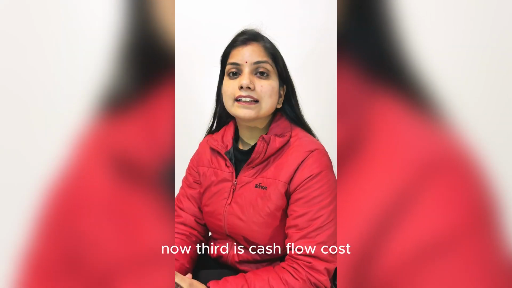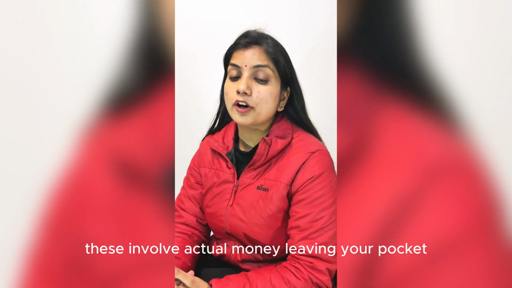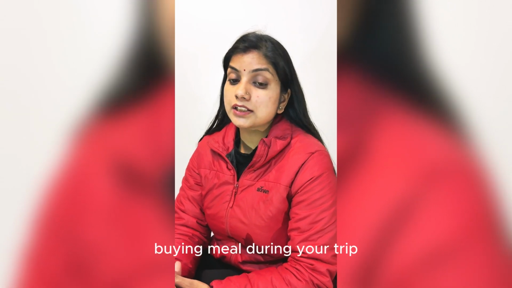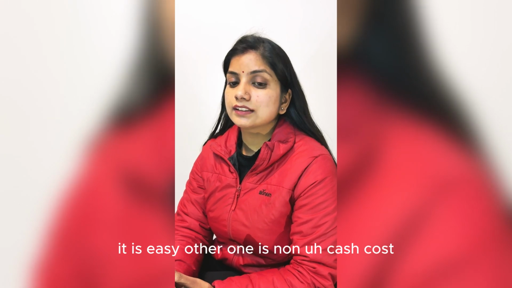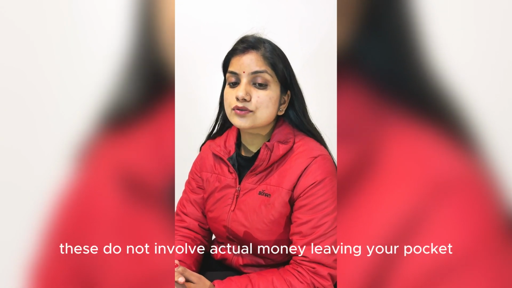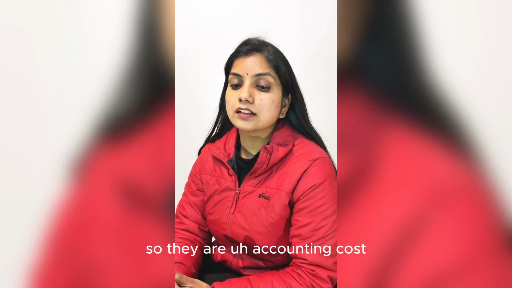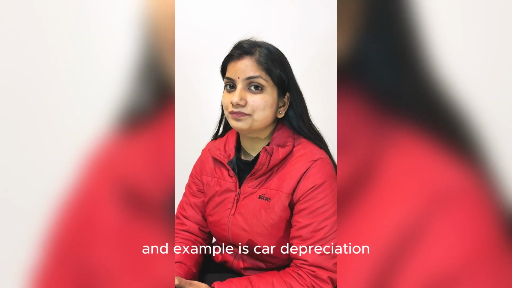Now the third is cash flow cost. These involve actual money leaving your pocket. Example, paying for the travel tickets, buying meals during your trip, etc. The other one is non-cash cost. These do not involve actual money leaving your pocket. So they are accounting costs. An example is car depreciation.